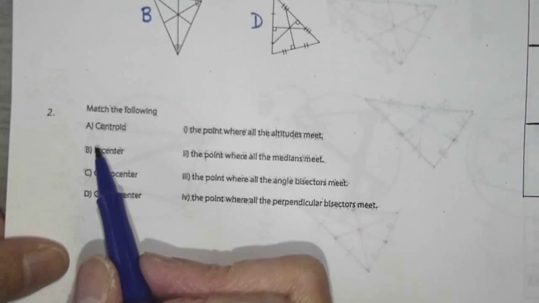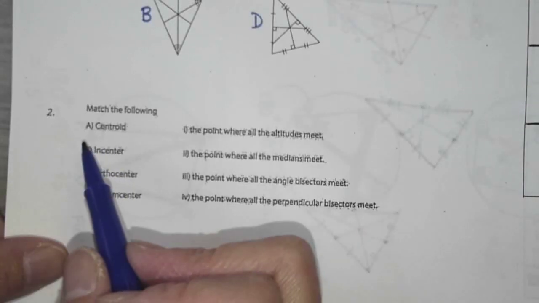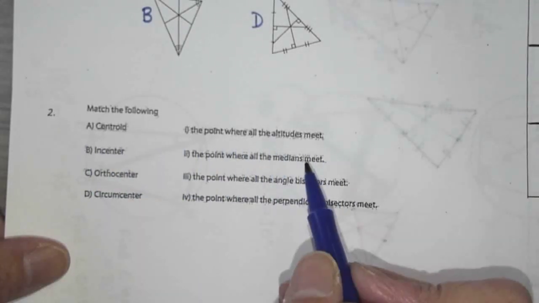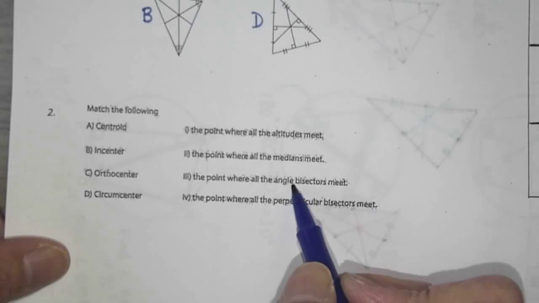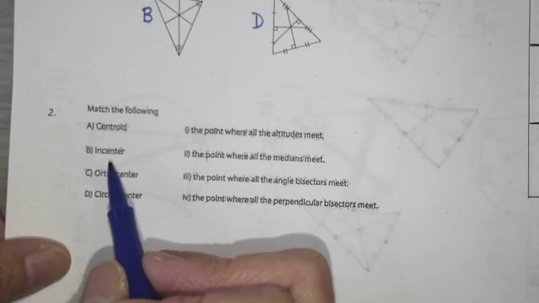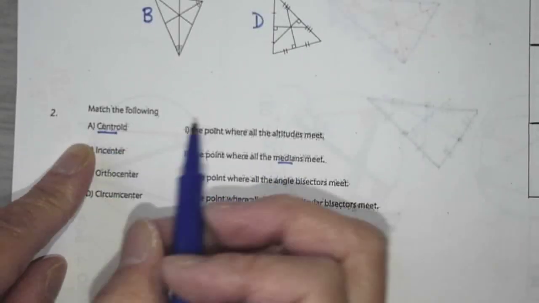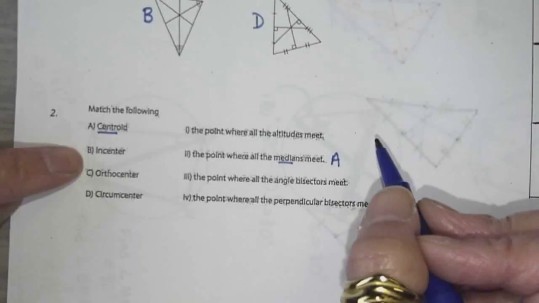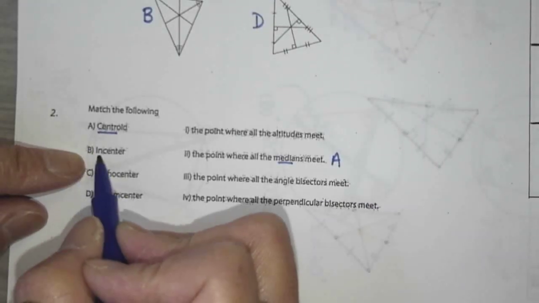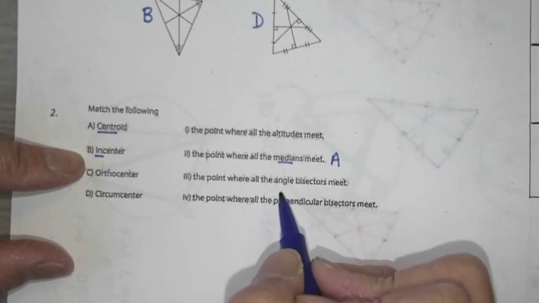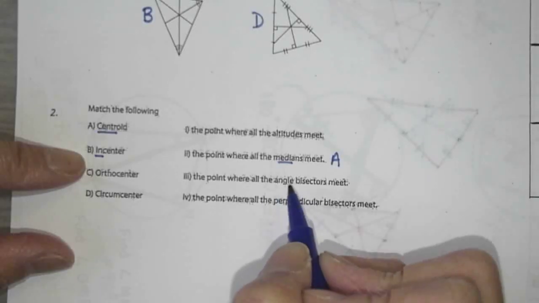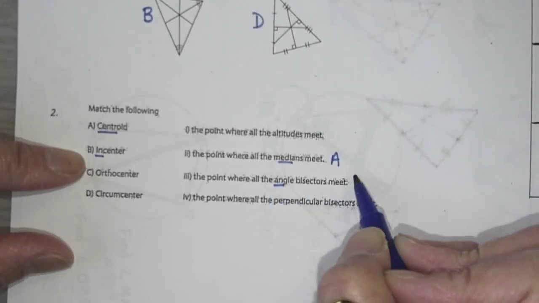So we've got centroid. Centroid sounds like center, which is middle. So it's where all the medians, altitude, angle bisector, perpendicular bisector meet. So this would be middle. So centroid sounds like middle to me. So A matches this one. In center is the angle. I-N matches the angle one. It's the only one with angle. So this one would be B, angle.